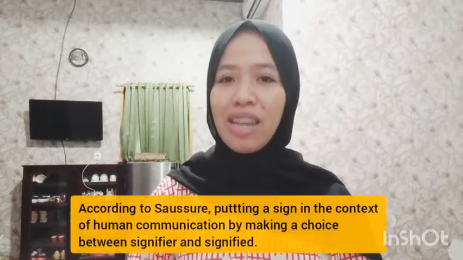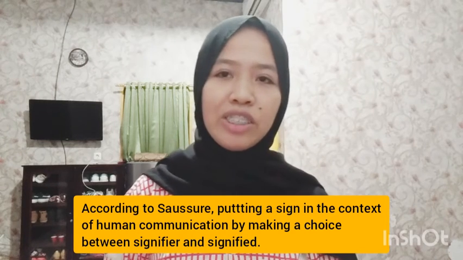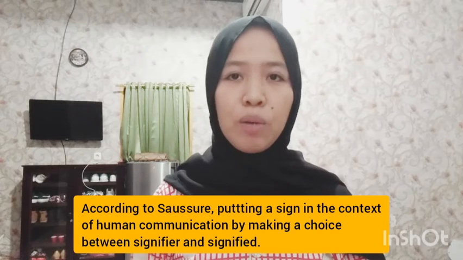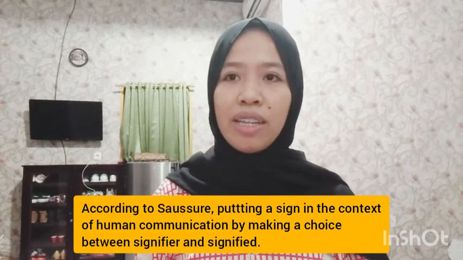Next, according to Saussure, a sign is put in the context of human communication by making a choice between what is called a signifier and a signified. Signifiers are sounds or scribbles, namely what is said, written, and read. Meanwhile, the signified is a mental picture of language.